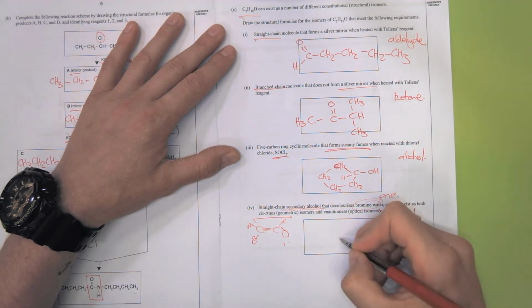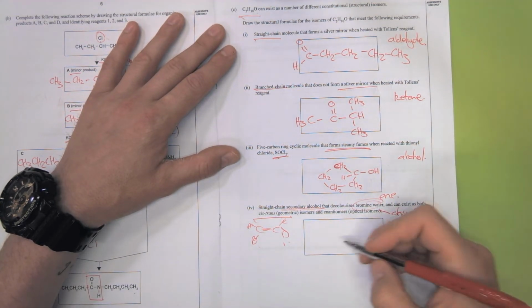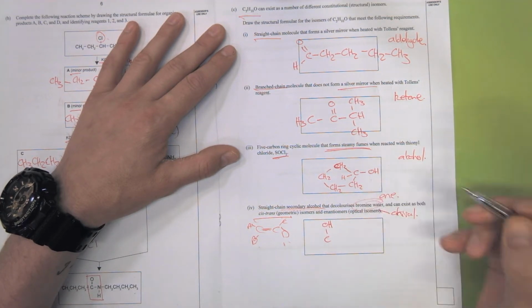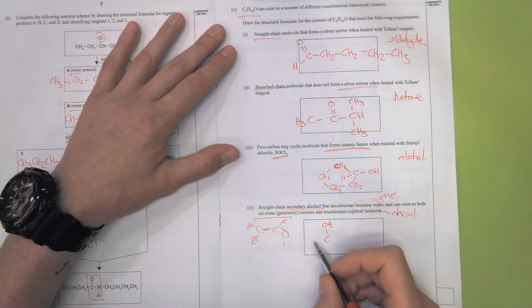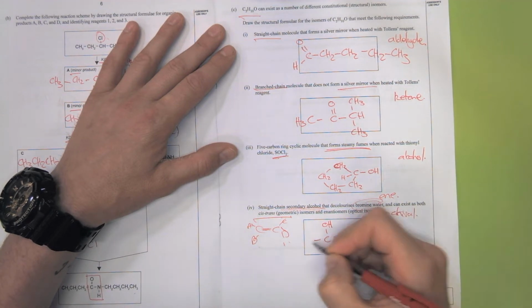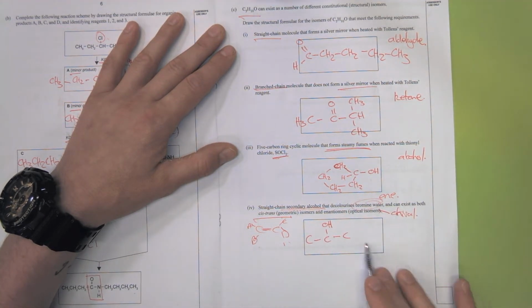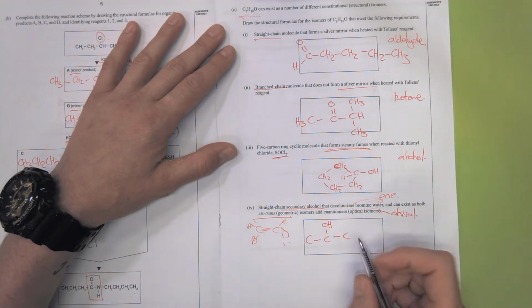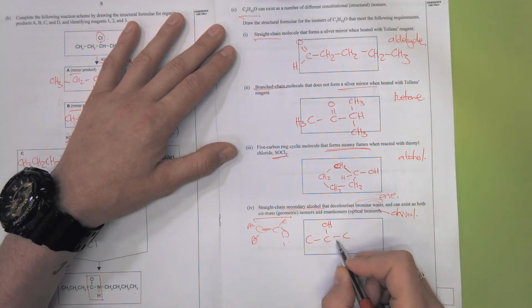Secondary alcohol. So let's just start with what a secondary alcohol would have to look like. Carbon with an OH group on it. It's going to have to be attached to 2 other carbons because that's what makes it a secondary alcohol. Now I need to get a double bond in somewhere. If I throw it in here, I don't think we can get cis and trans.